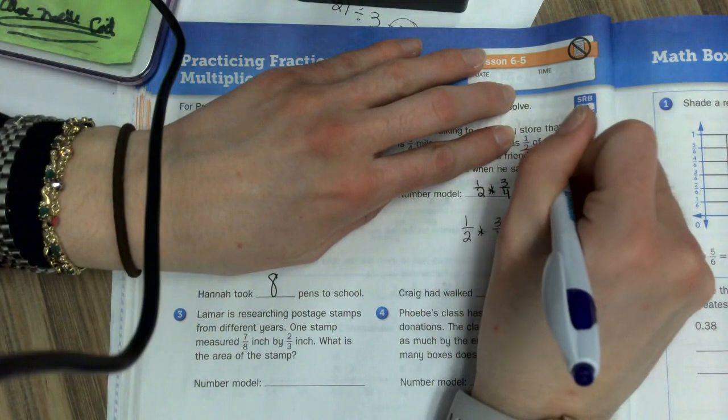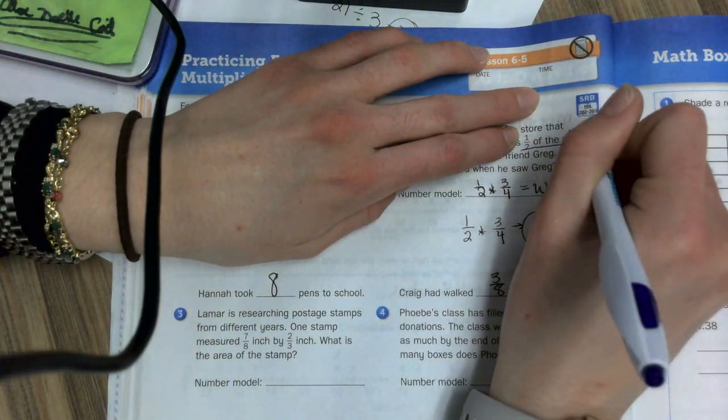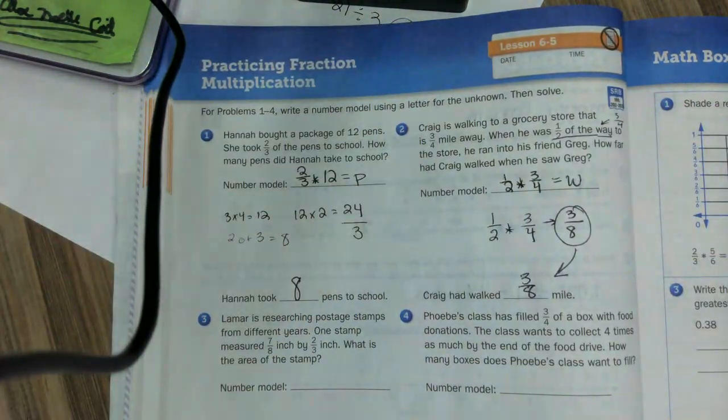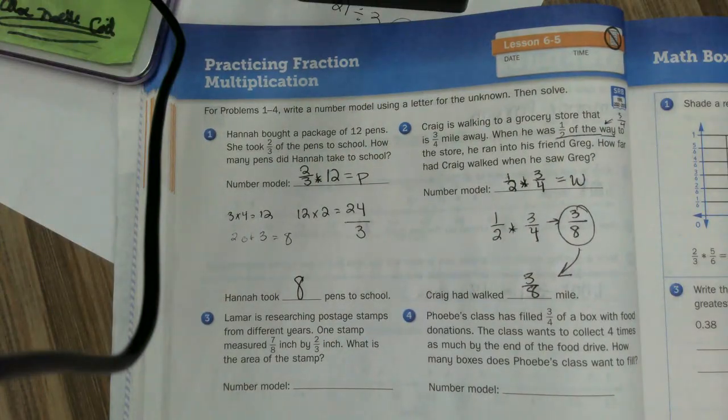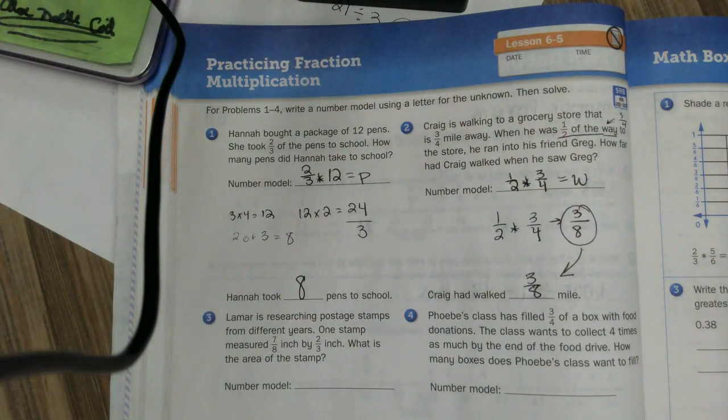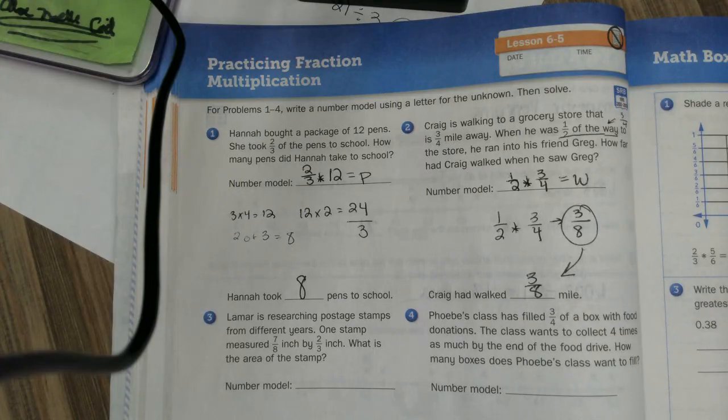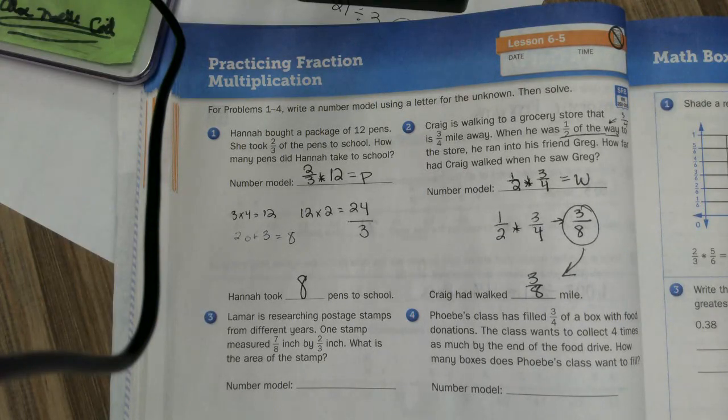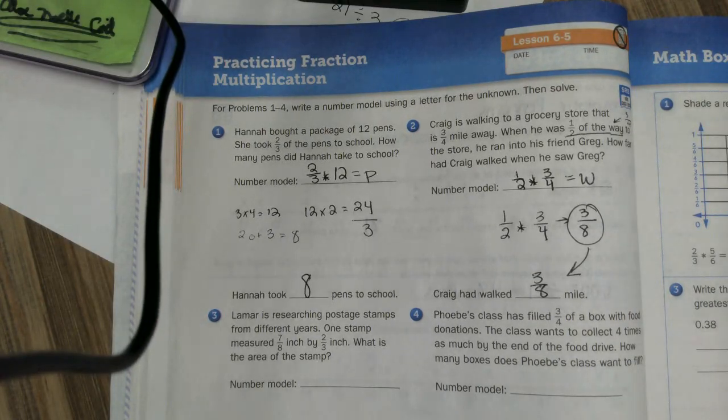And now I'll underline 1/2 of the way, 3/4. For the 1/2, you could make it 2/4 and still multiply like that, but you have to multiply this. Yeah. Because we're using it anyways.